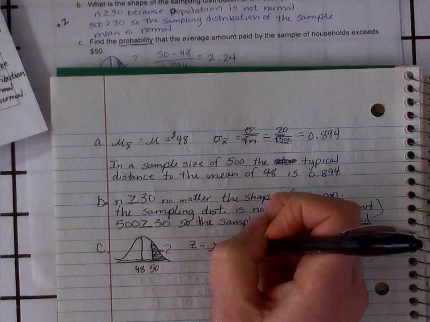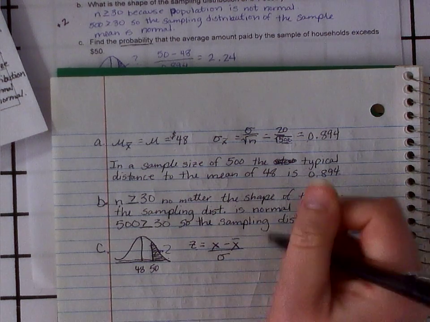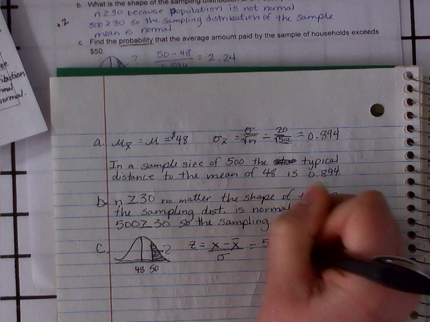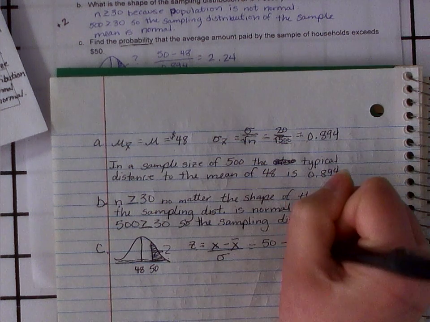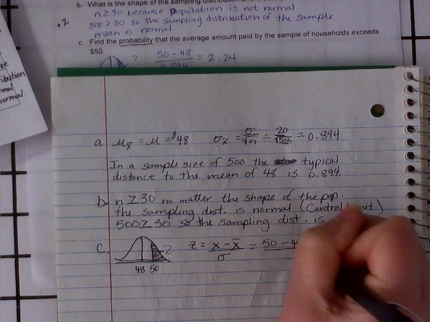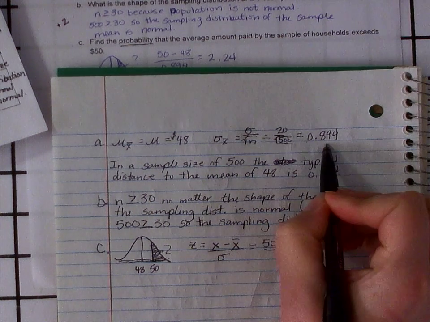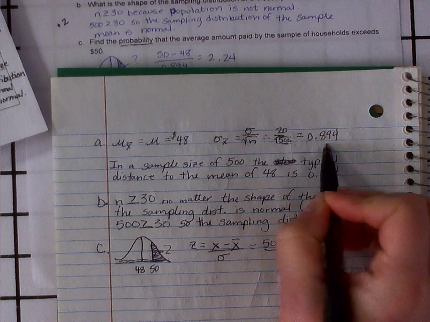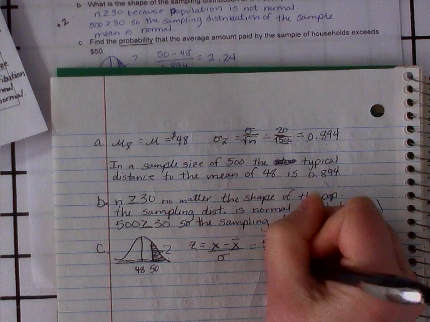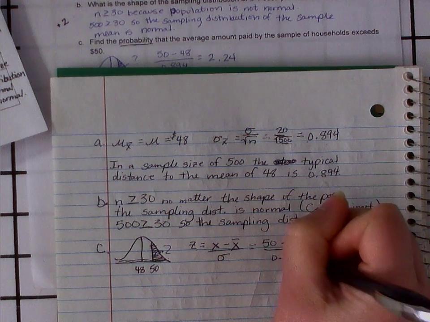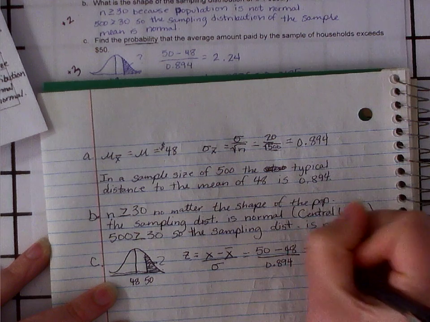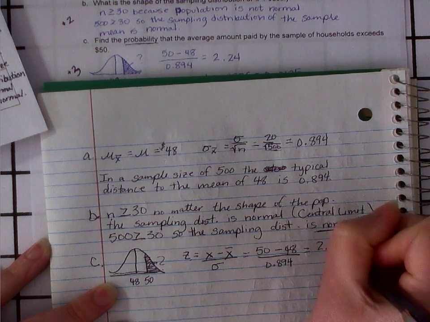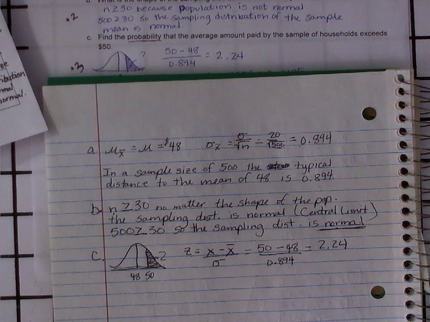So, the statistic that we're interested in is $50 minus the mean of $48 divided by the standard deviation that we found for our sampling distributions, 0.894. And that's going to give you a z-score of 2.24. Okay, so the standard score, the z-score, is not the probability.